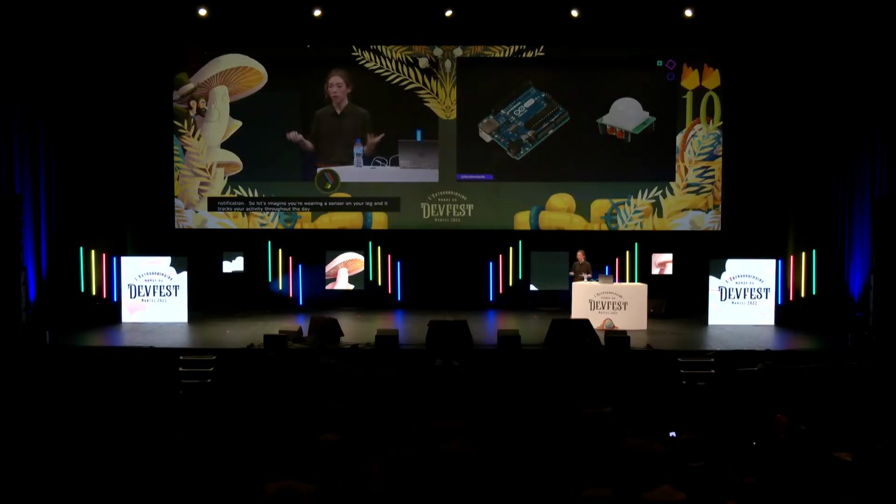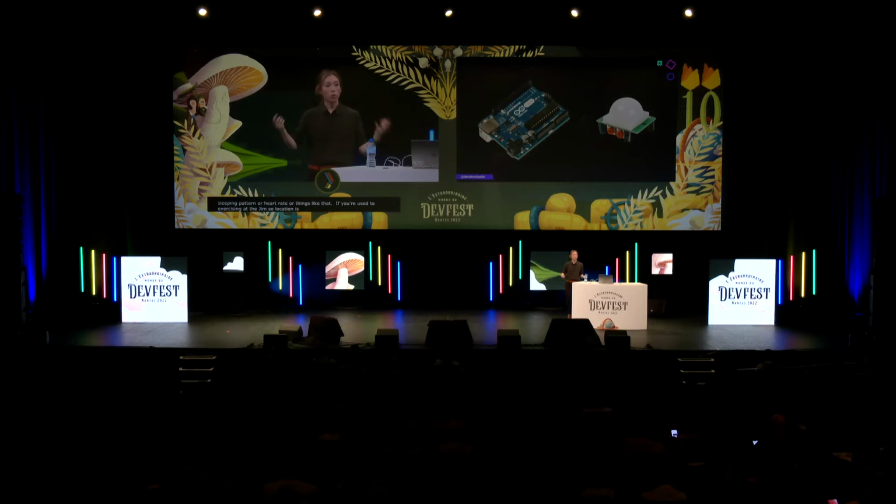Let's imagine that you're wearing a sensor on your leg and it tracks your activity throughout the day, the same way that some people track their sleeping pattern or their heart rate. If you're used to exercising at the gym, so location is gym and the time is the evening, then you can create patterns about your activities throughout the day, and your legs are doing the running movement. But then if all of a sudden the system tracks that you are running in the morning and outside, the time of day and the location are different, but the movement is the same.